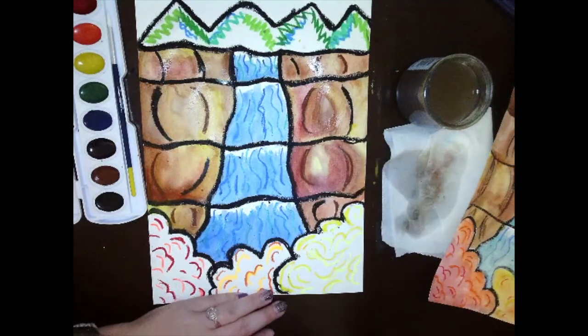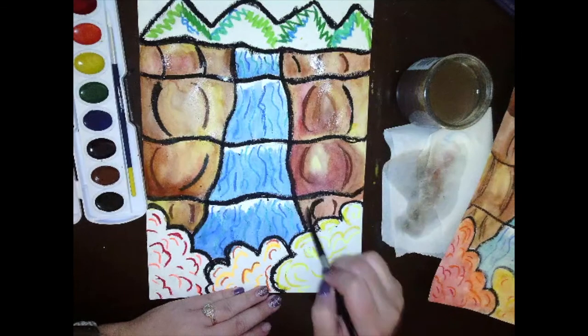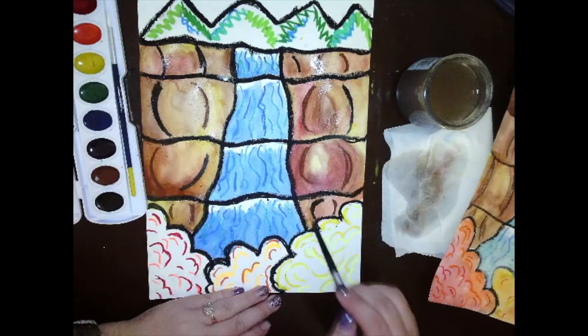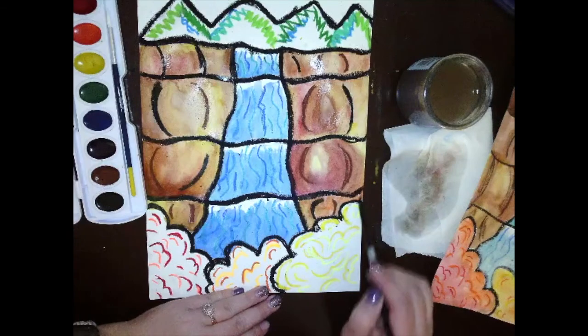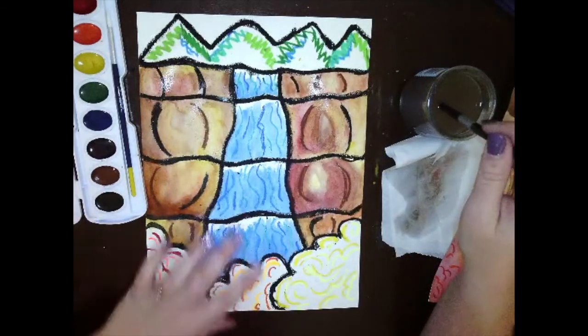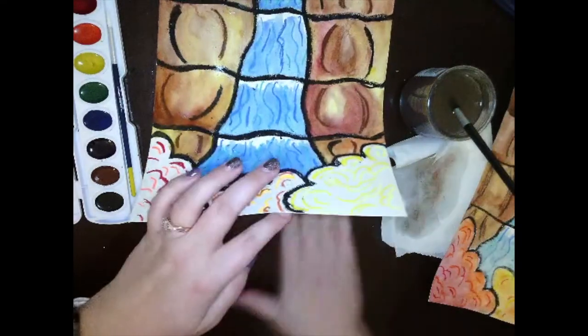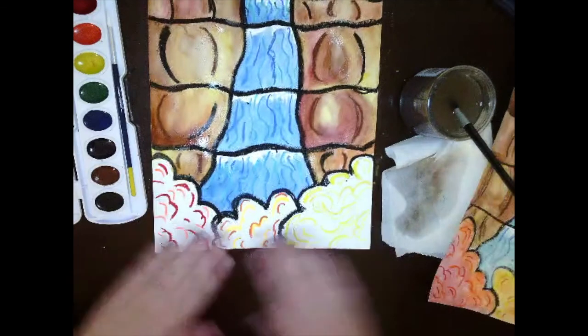You can do some dabbing, which we're going to talk about later when we add the water spray component. But you can always play around with how you apply the paint. There's lots of different ways to use a paintbrush. It doesn't have to be one specific way.